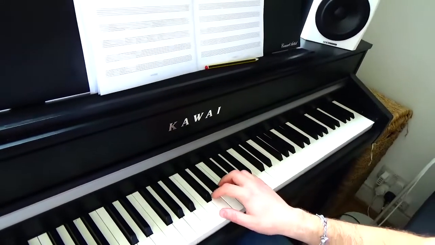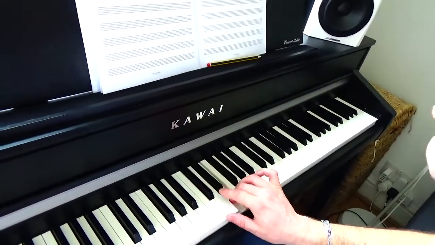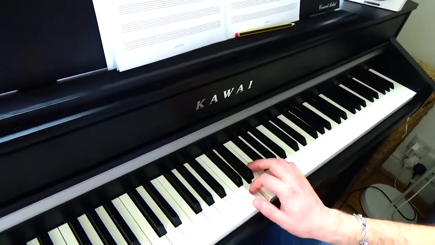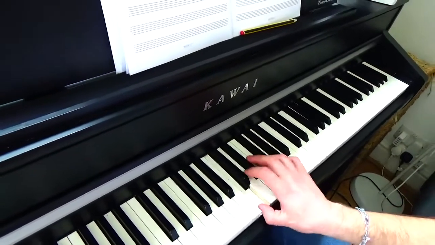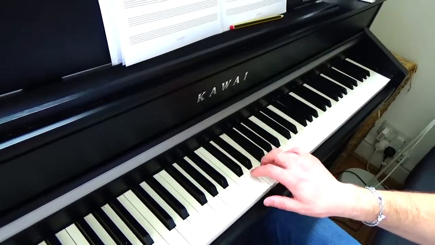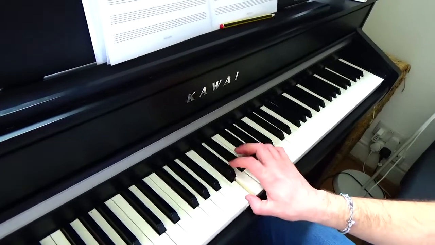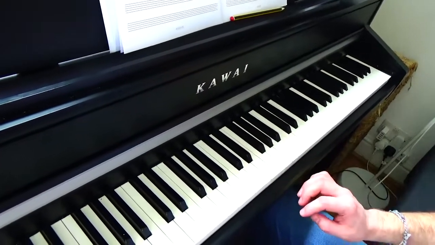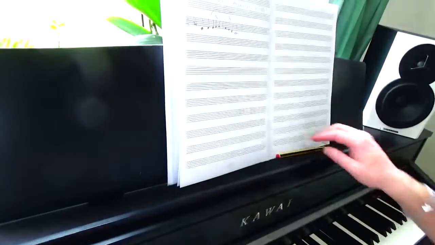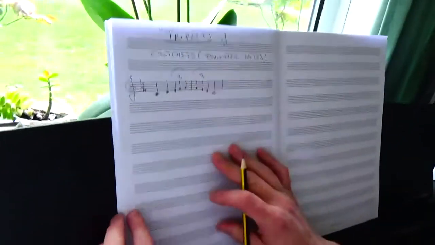In practice, 1, 2, 1, 2, 3, 1, 2, 3, 1, 2. Again, 1, 2, 1, 2, 3, 1, 2, 3, 1, 2. And this is the most basic case, where you don't need to subdivide the counts.